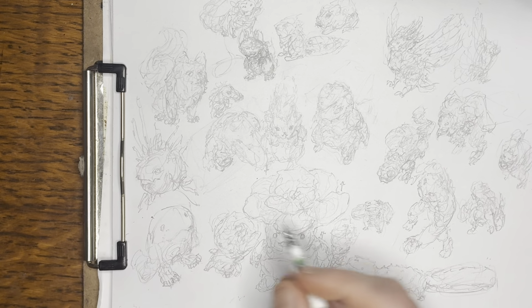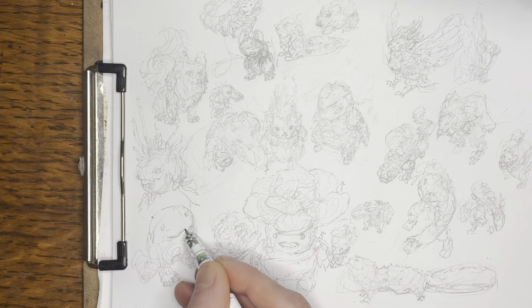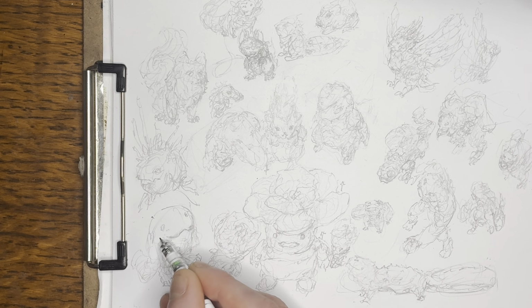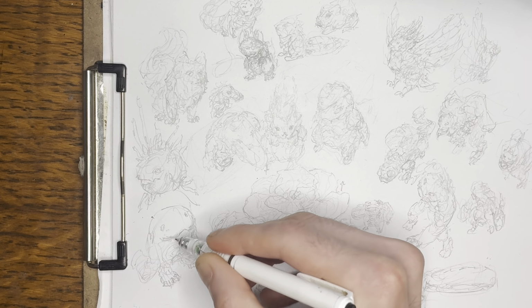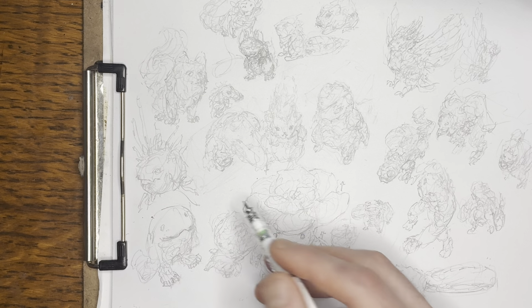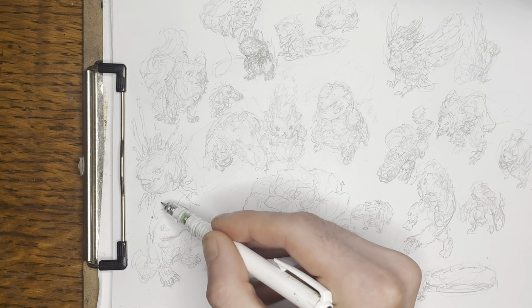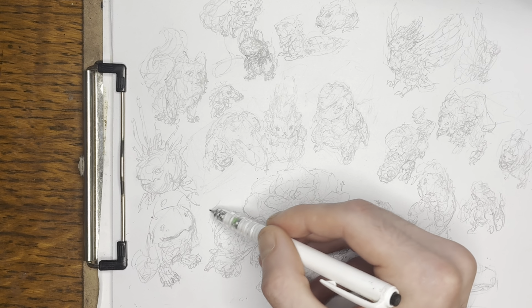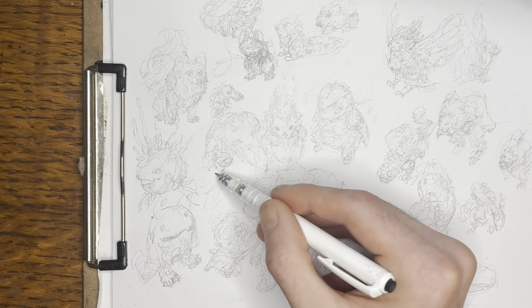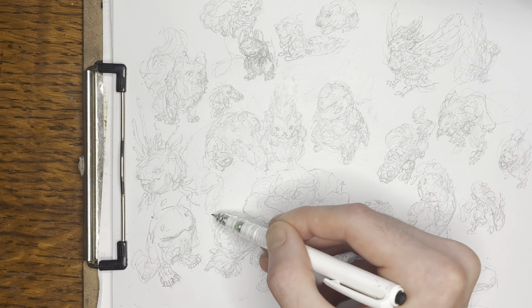Let's see. Not mess with the dugong. Make his smile even bigger. Boom. Some antennas. Yeah, it's like curled over, kind of.